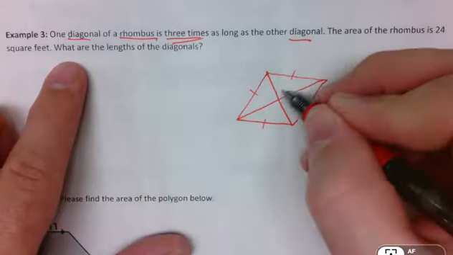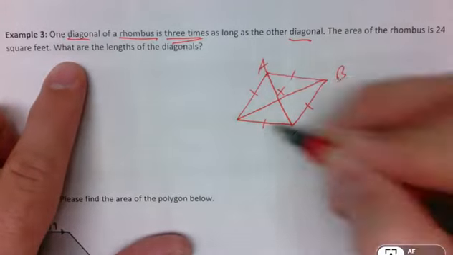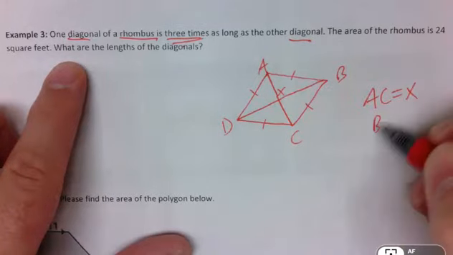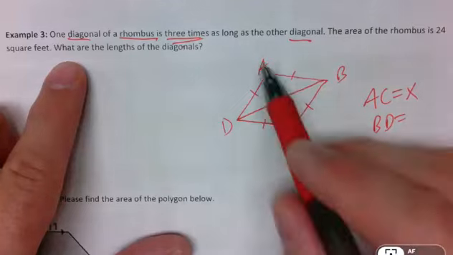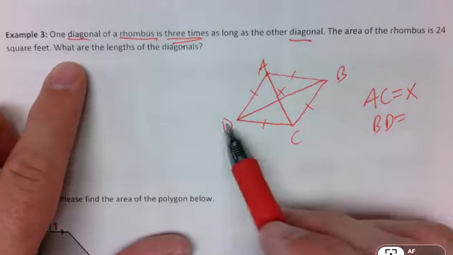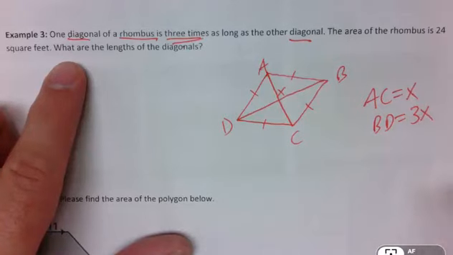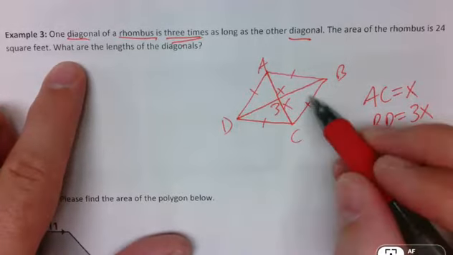So if one of them is x, let's say, let's go A, B, C, D. Let's say AC equals x. And I know BD is supposed to be 3 times as long. I know I didn't draw it to scale, but AC is x and BD is 3 times as long. Well, if AC is x, then BD has to be 3x. 3x would represent the entire length of BD.